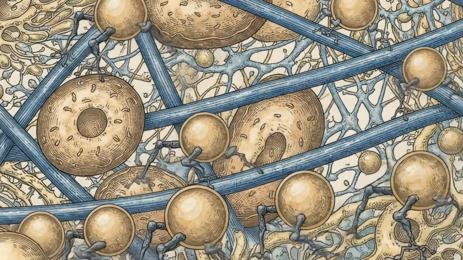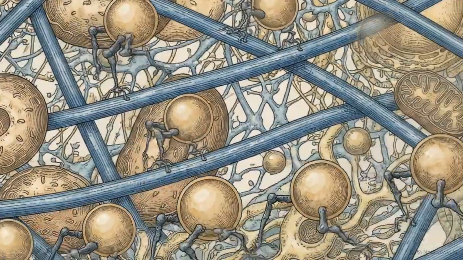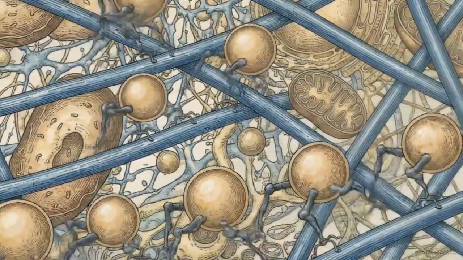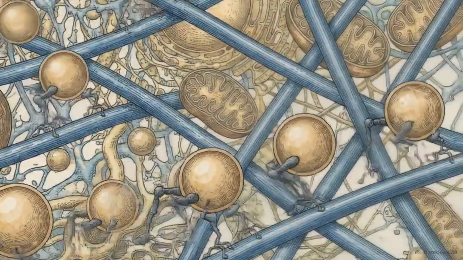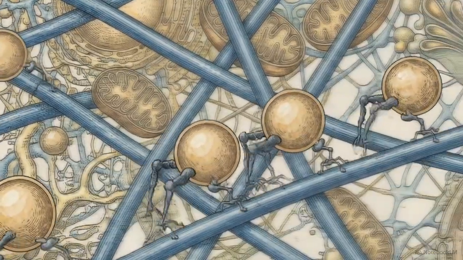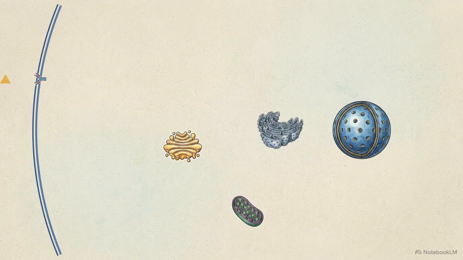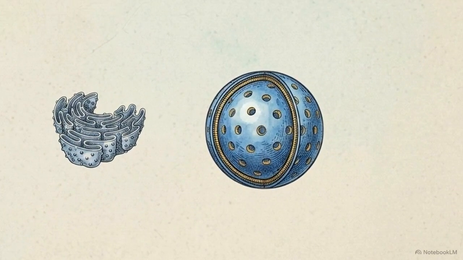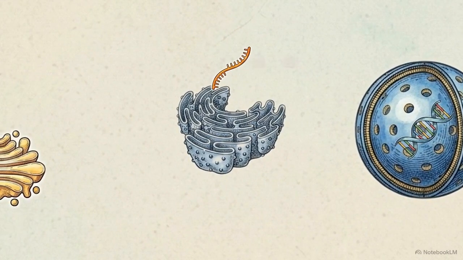Viewed at full scale, the eukaryotic cell functions as a hyperactive, highly synchronized factory floor, processing materials continuously without pause. We can track this coordination in a single sequence. An external signal molecule binds to a receptor on the outer membrane. This triggers the nucleus to transcribe DNA instructions into messenger RNA, which exits through a nuclear pore.